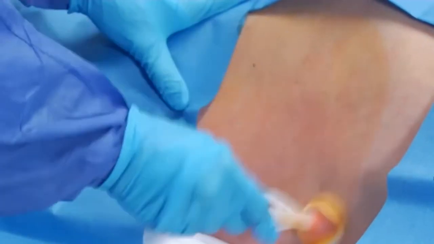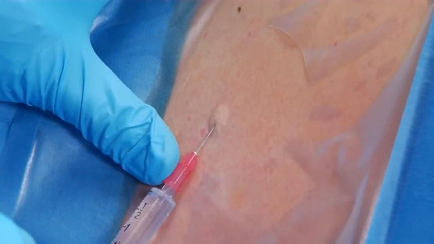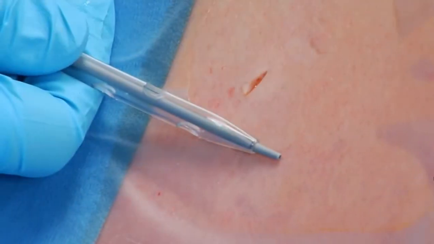Prepare the chest tube insertion site with antiseptic solution and drape in a standard fashion. A mid-axial approach is recommended. After injection of local anesthetic, make a small skin incision slightly larger than the diameter of the chest tube.